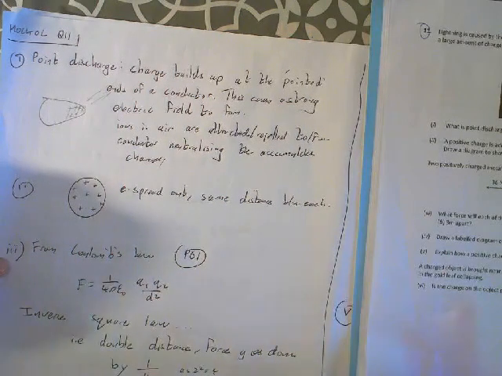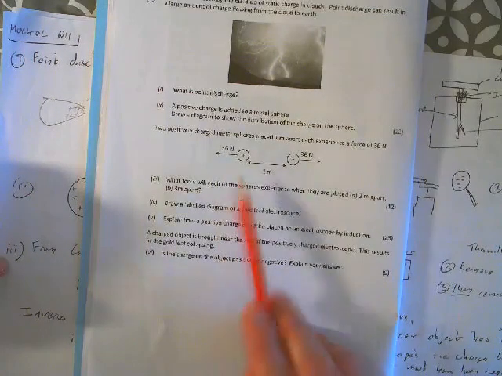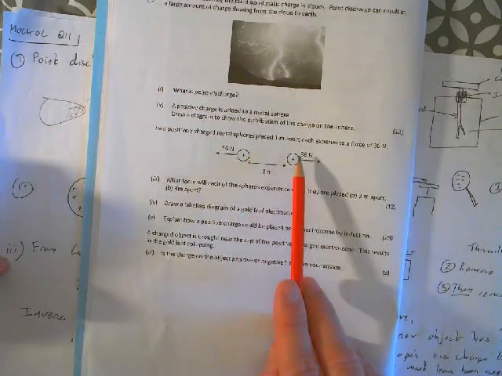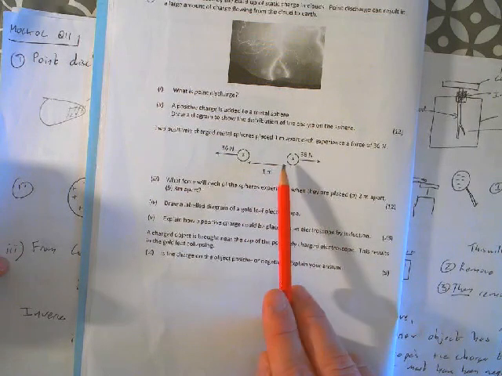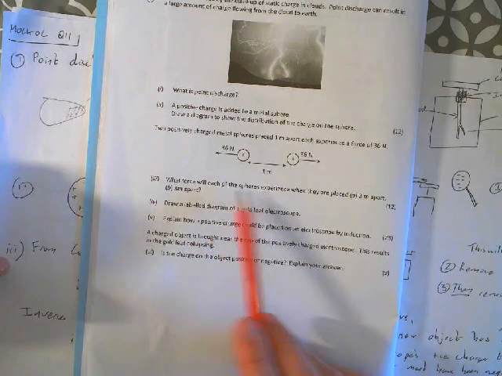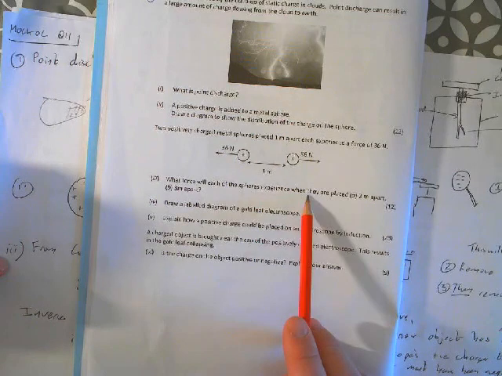So there's point discharge. A positive charge is added to a metal sphere. Draw a diagram to show the distribution of charge. So there's our sphere. The positive charges are evenly distributed around it, as far away from each other as they can, with the same distance in between each one. Okay, next one. Looks like it's going to be complicated, but not actually that bad.